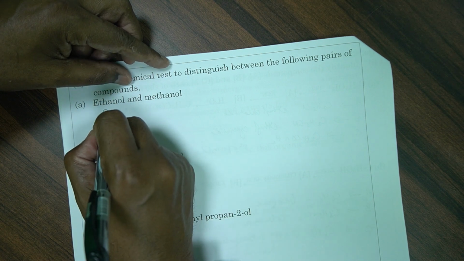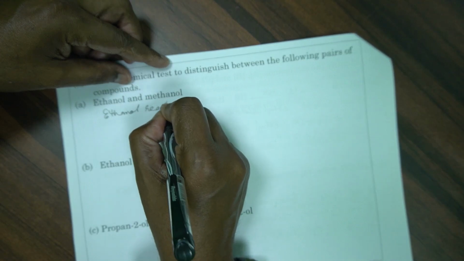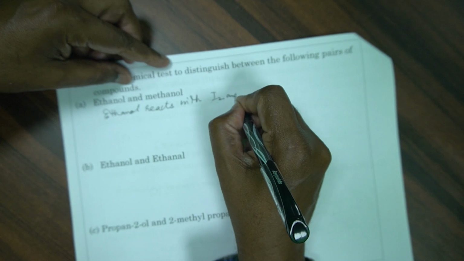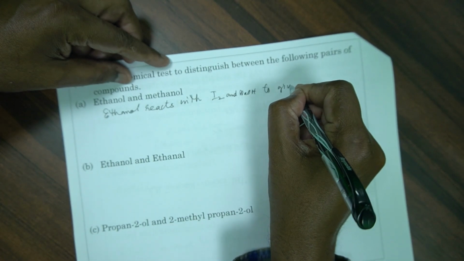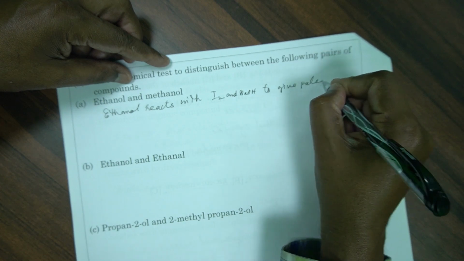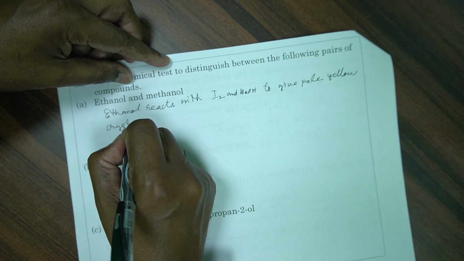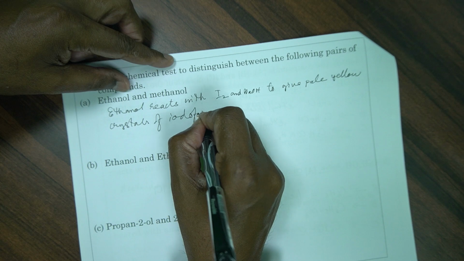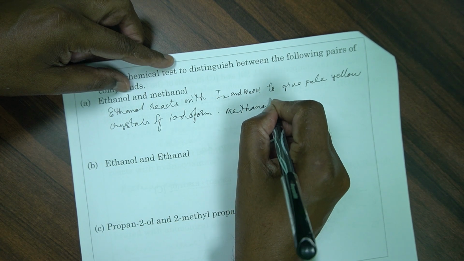So we can write, ethanol reacts with iodine and NaOH to give pale yellow crystals of iodoform. Methanol does not.